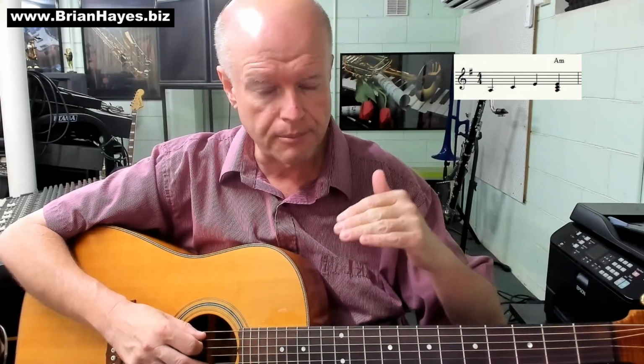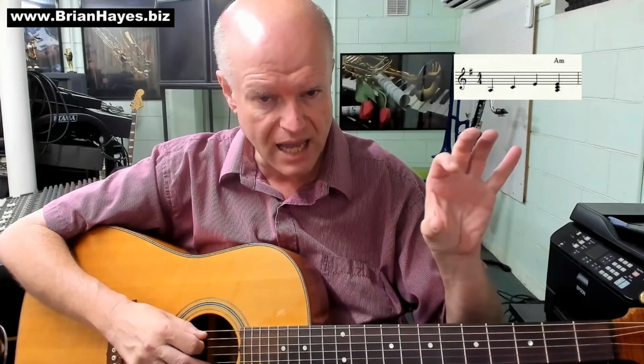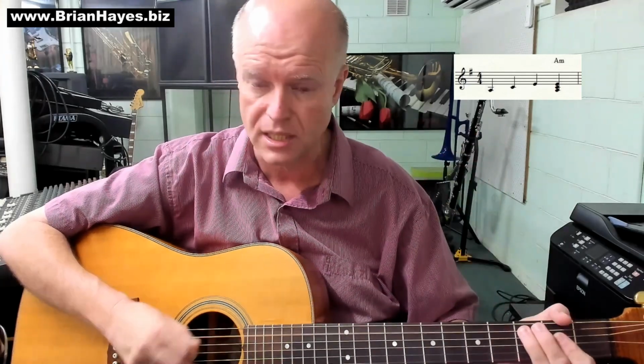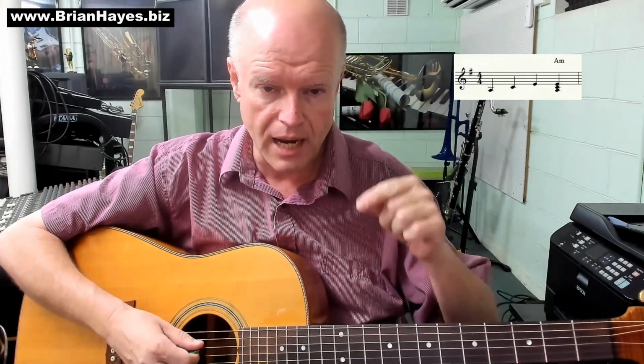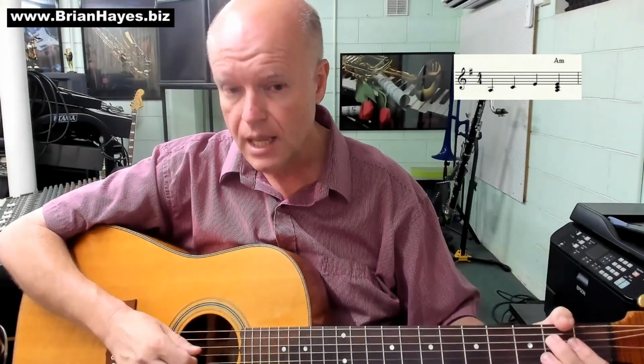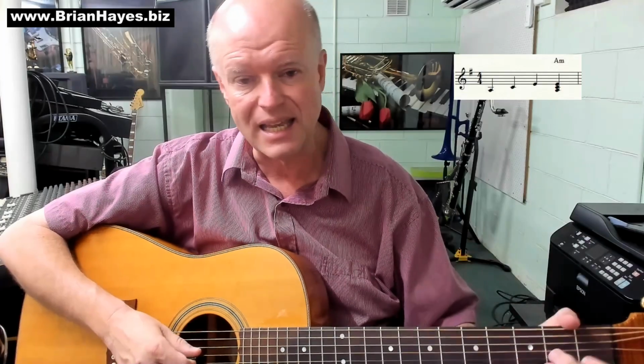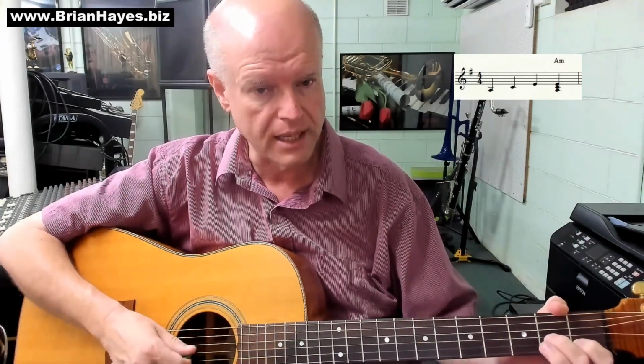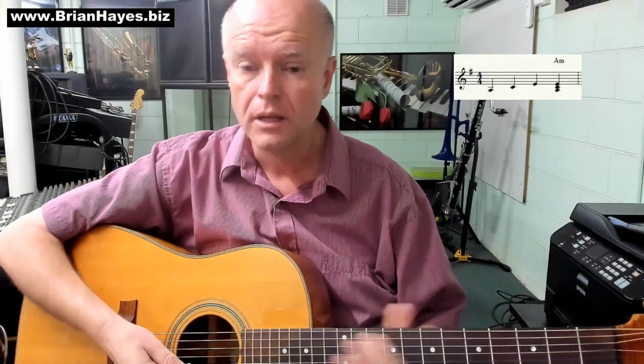So the next note up from A in the music stave, keeping it on a line, is actually C. And the next note up from C, keeping it on a line, is E.